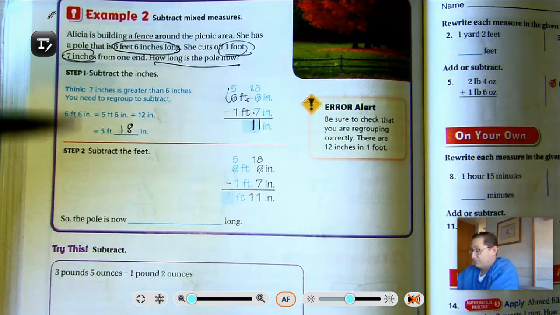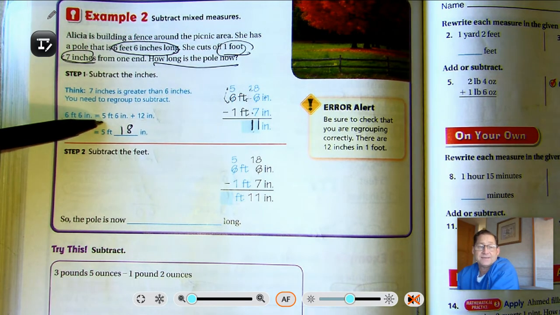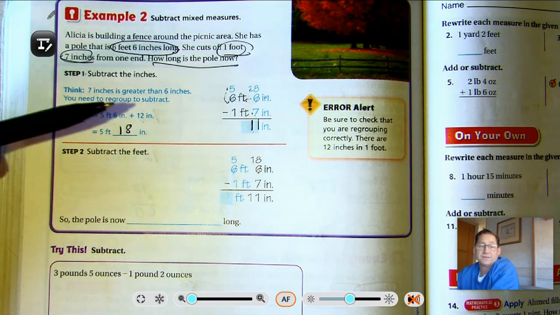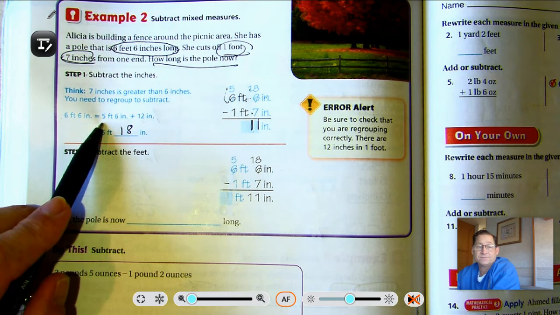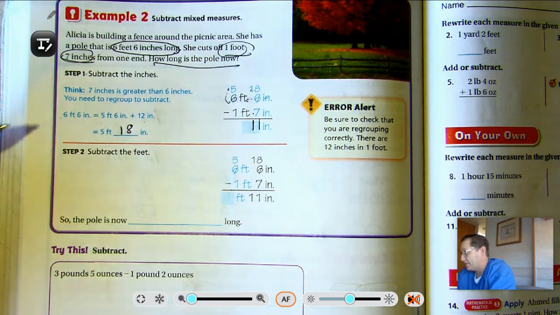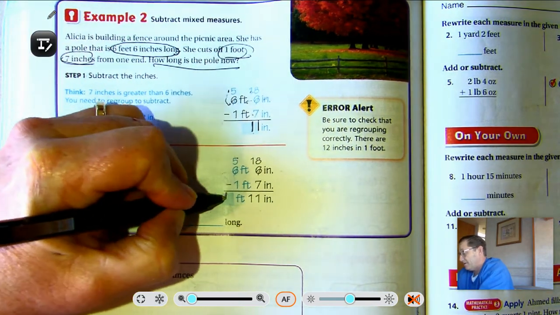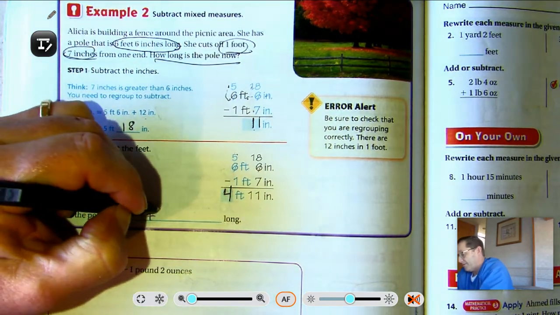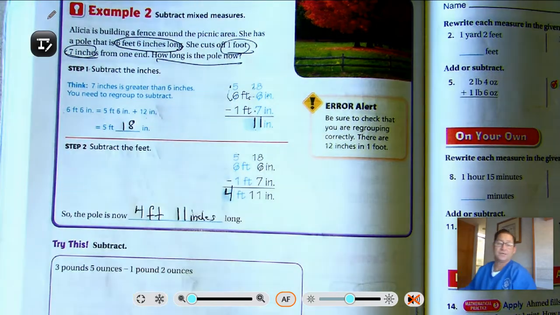Okay? So that's what they're telling us here. Think of 6 feet 6 inches as the same as 5 feet 6 inches plus an additional 12 inches. Okay, 12 inches replaces the one missing foot. It's not missing, we just renamed it as 12 inches. All right, now we can subtract the feet. 5 feet take away 1 foot is 4 feet. So now the pole is 4 feet 11 inches long.